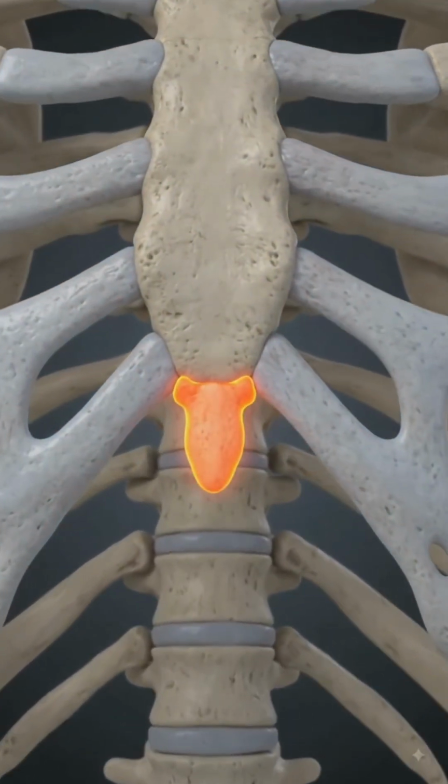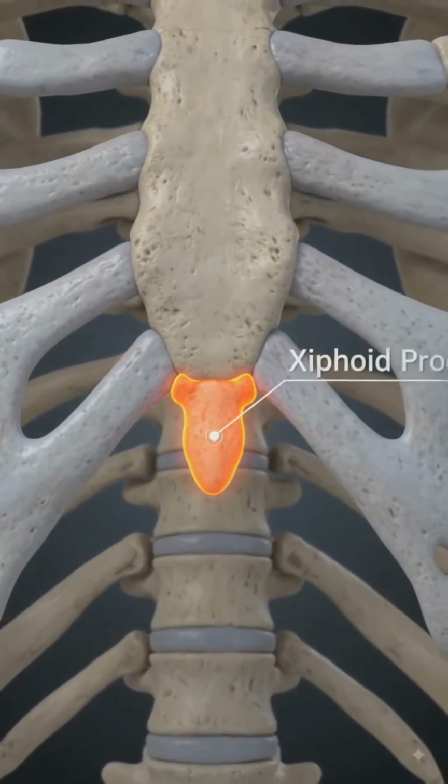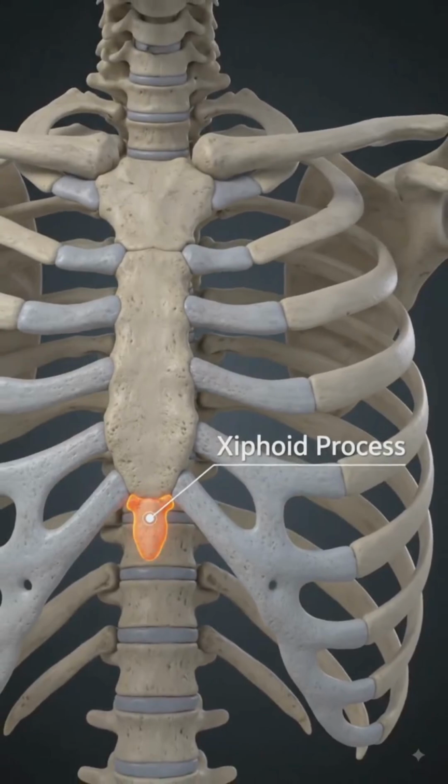The xiphoid process is the smallest region of the sternum. It is located at the inferior tip.